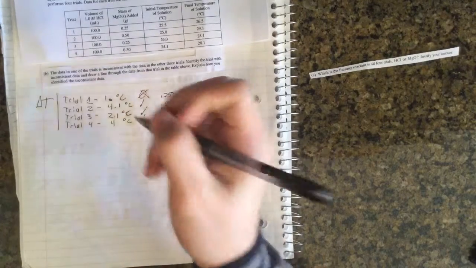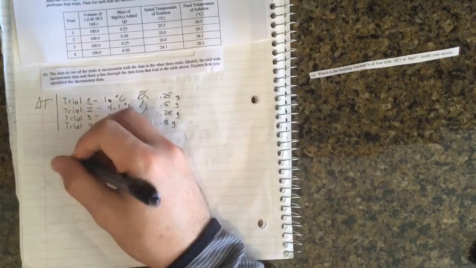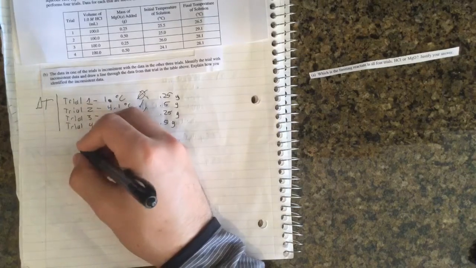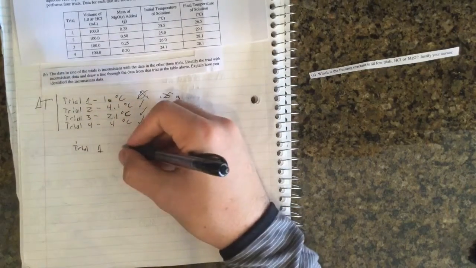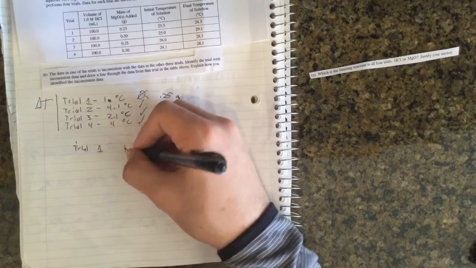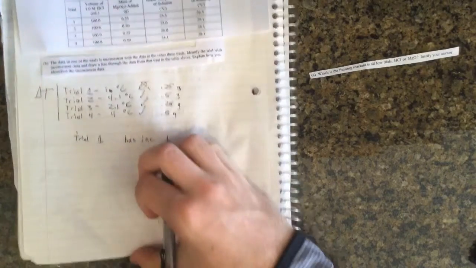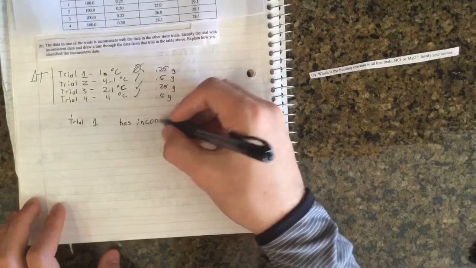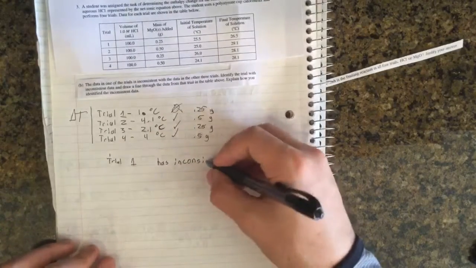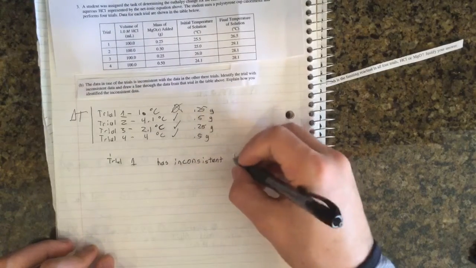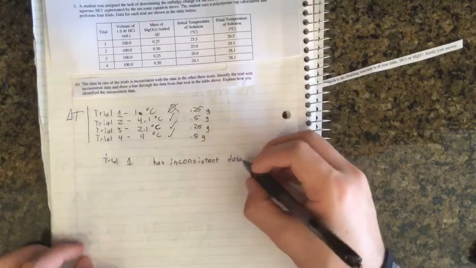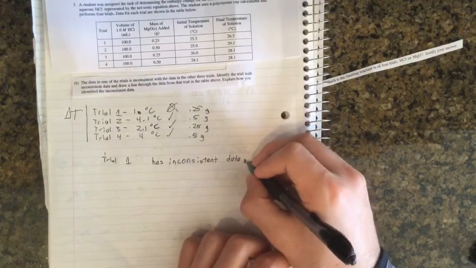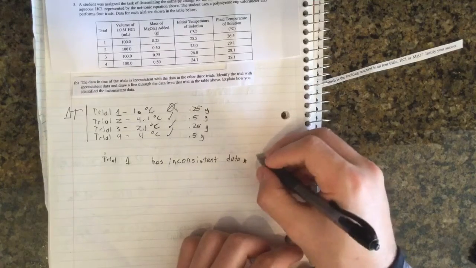So I'm going to restate this, answering the question. Trial 1 has inconsistent data. Make sure you see this. And how we identified this?